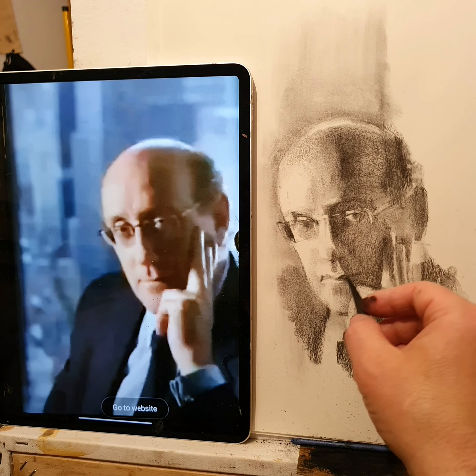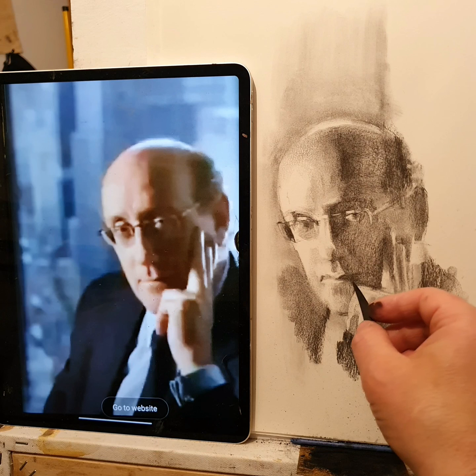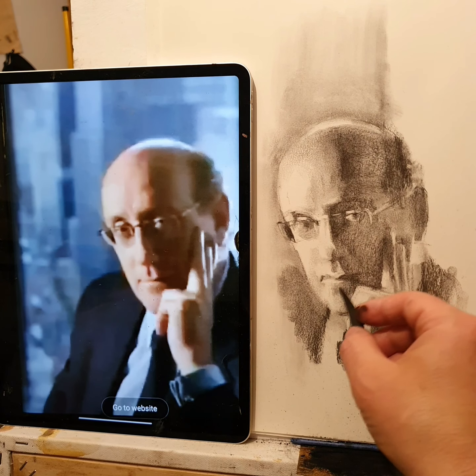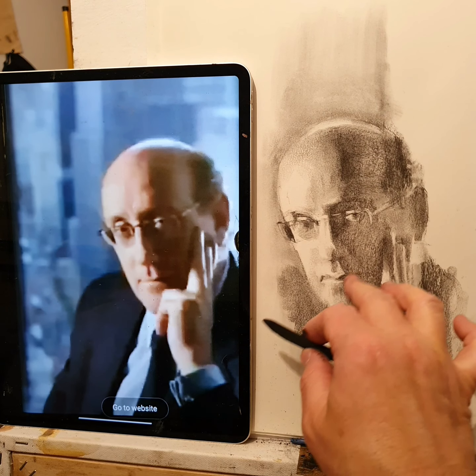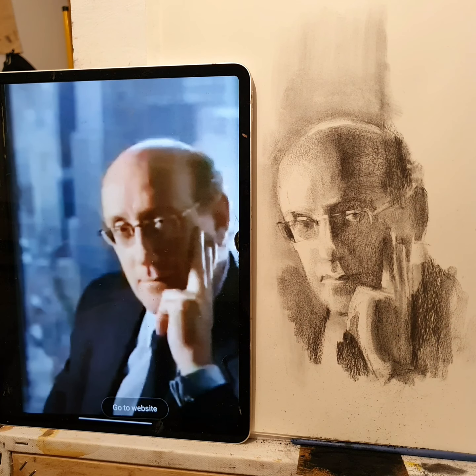And then the lower lip, dark, dark, dark, the lower lip. A bit darker than that. Yes, it's more into the value of things.